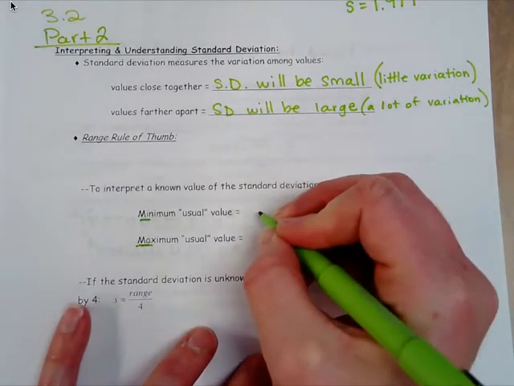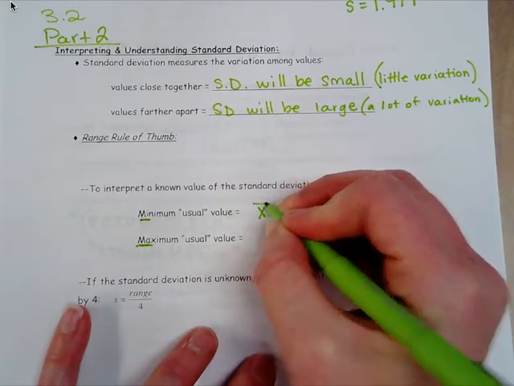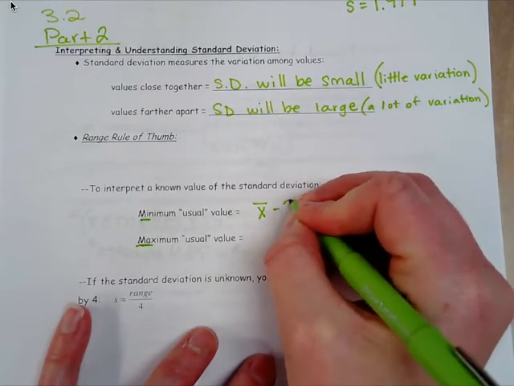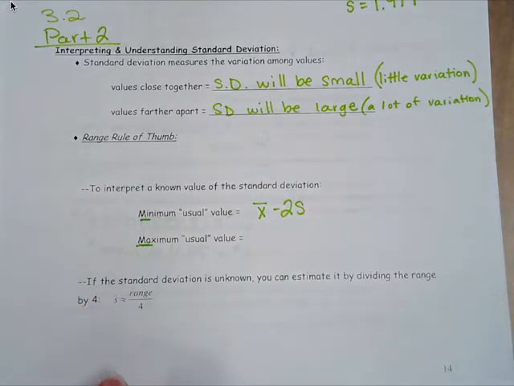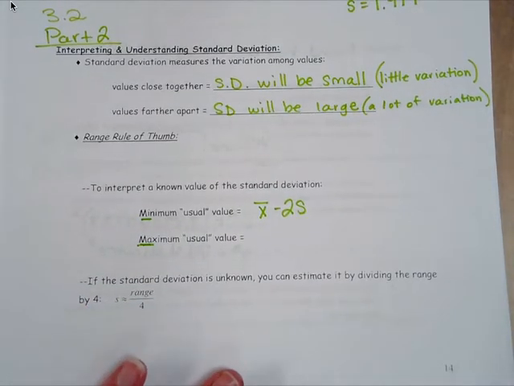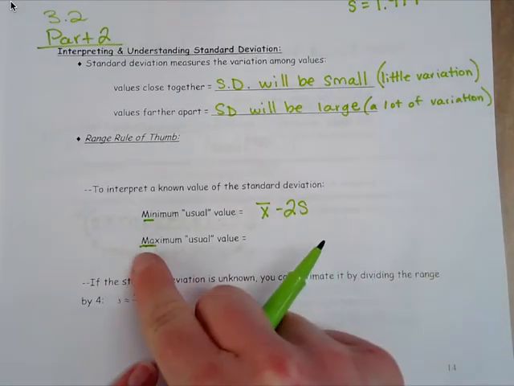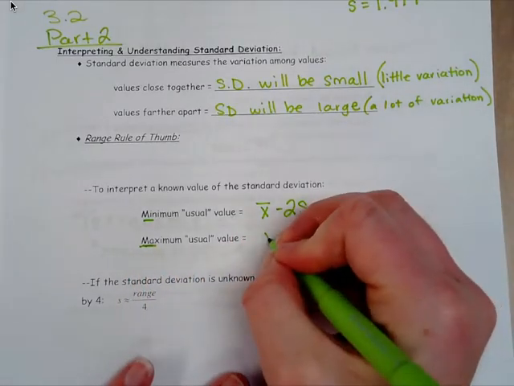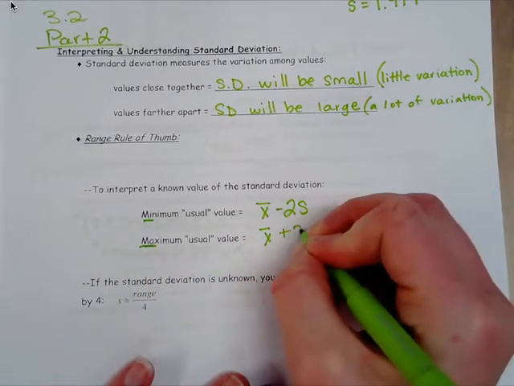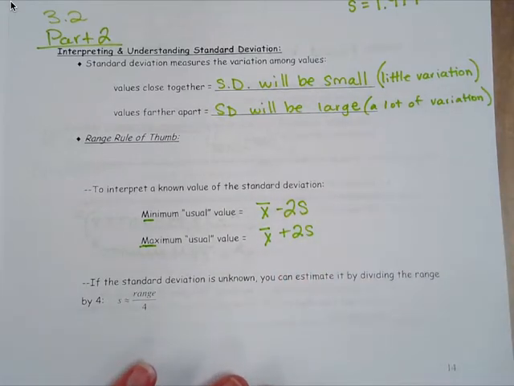You will do this by taking your mean minus 2 times your standard deviation. That's your minimum. So you take your mean and subtract 2 standard deviations from it. And then for your maximum usual value, you'll take your mean and add 2 standard deviations to it.